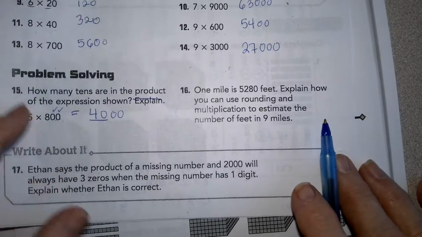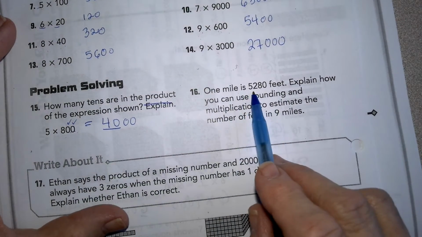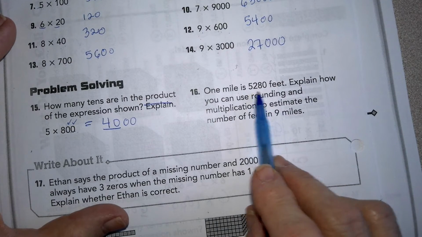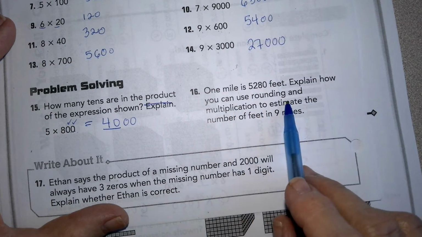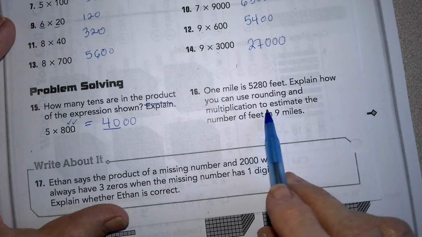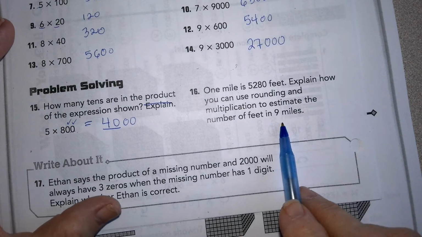Then this one. All right. It says 1 mile is 5,280 feet. Explain how you can use rounding and multiplication to estimate 9 miles.